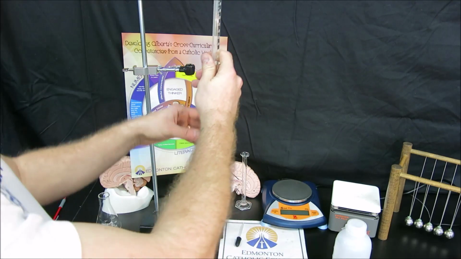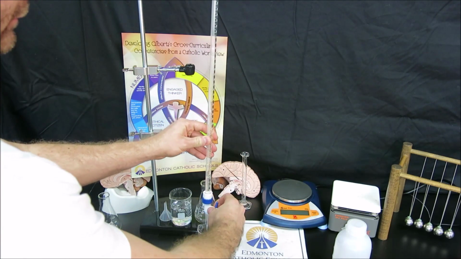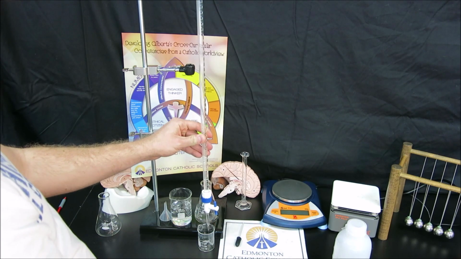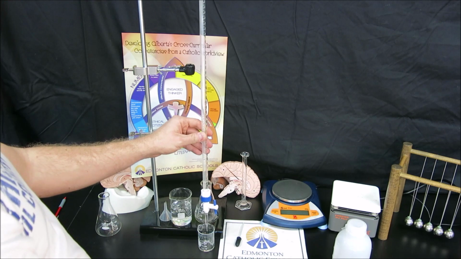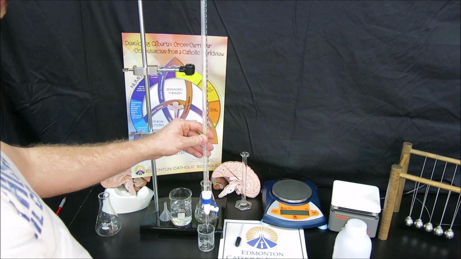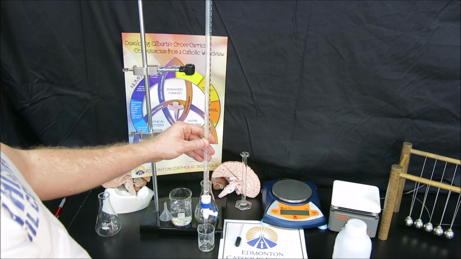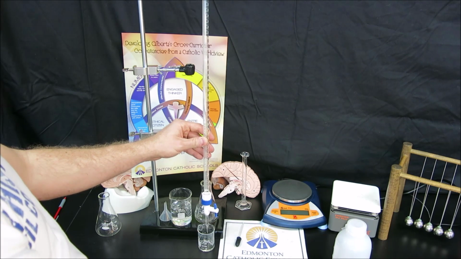When we're done with that, we will pour it into a waste beaker. We allow it to run through the tip to rinse the tip as well. And this waste beaker will be set aside to use whenever we need and be discarded in the end of the lab properly.